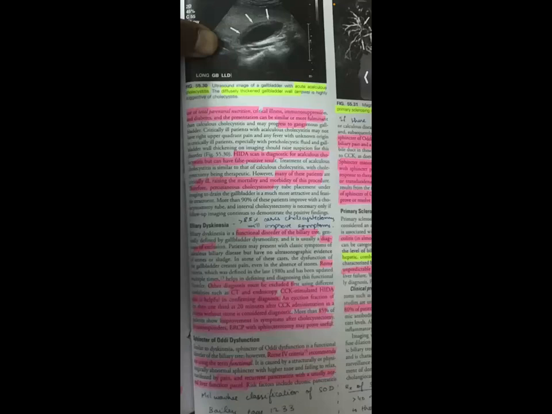And another thing is CCK stimulated HIDA scan. What they will do is give CCK and then do HIDA scan. So they will check for the contractility, the ejection fraction, that is the contraction of the gallbladder. If the ejection fraction of the gallbladder is less than 1/3 at 20 minutes after CCK administration, so this value is important, in a patient without stone, it is considered diagnostic.